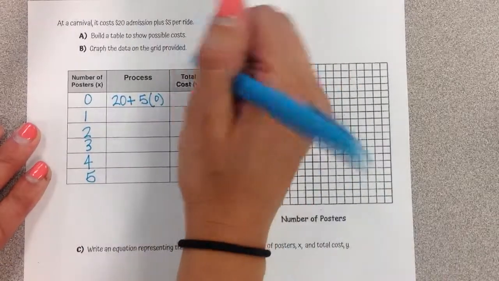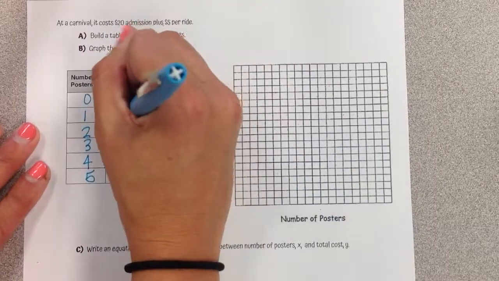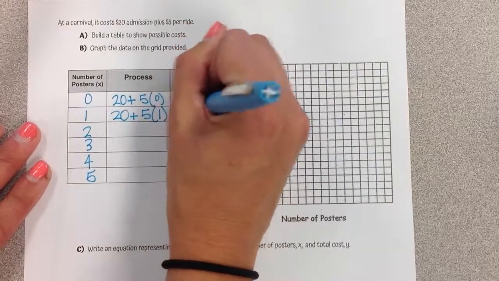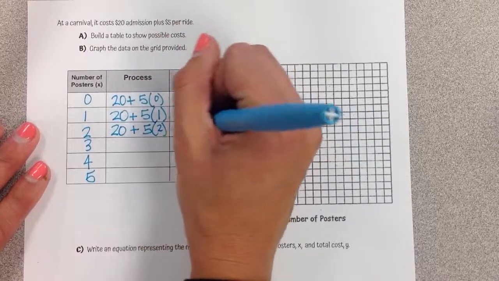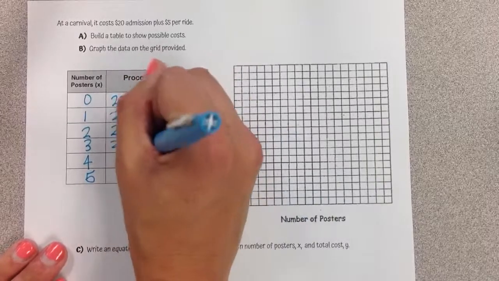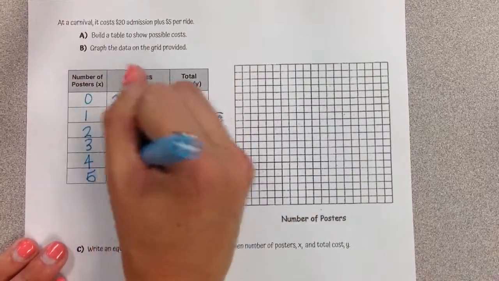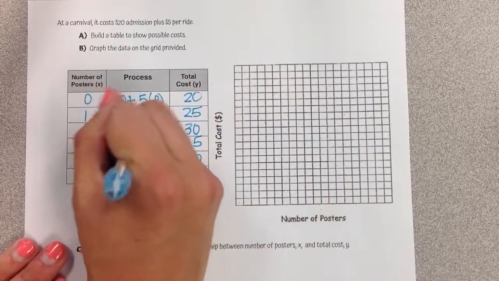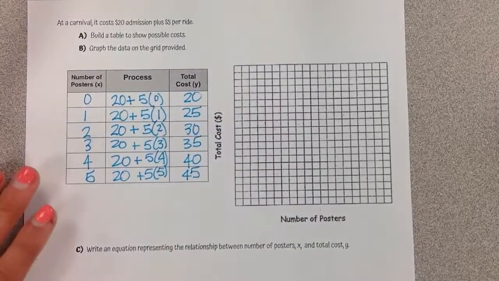So 20 plus 0 is total cost of 20. Here, 20 plus 5 times the value of 1. So 20 plus 5 is 25. $20 admission plus 5 times 2 rides would give us a total of $30. $20 admission plus 5 times 3 rides would give us a total cost of $35. $20 admission plus 5 times 4 rides would give us a total cost of $40. And $20 admission plus 5 times 5 rides would give us a total cost of $45.